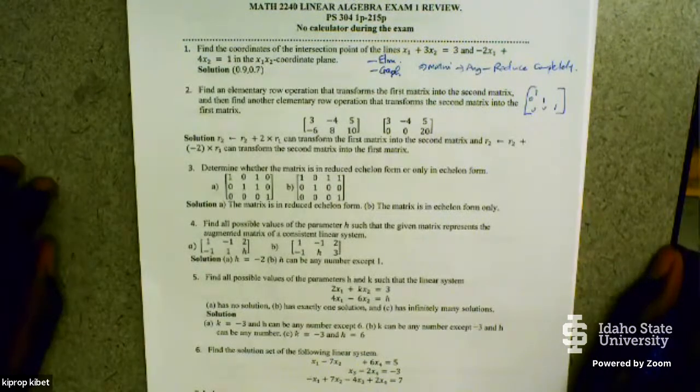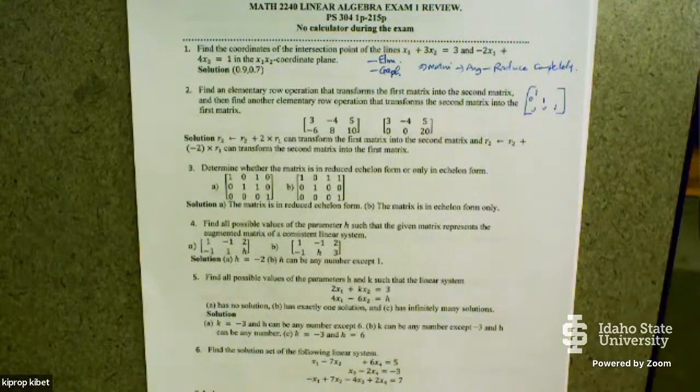Number 2, find the elementary row operation that transforms the first matrix into the second. That one, I don't think you have an issue with. So what do you do there? So you, yeah, R2 plus twice.